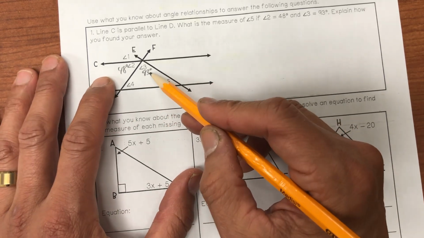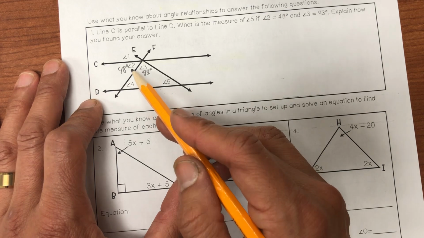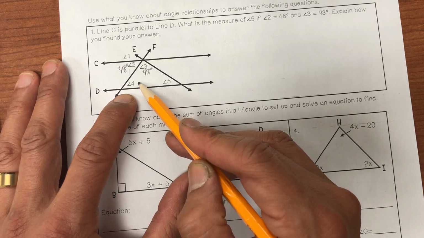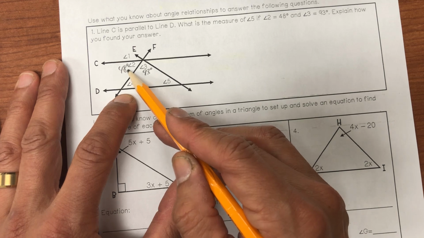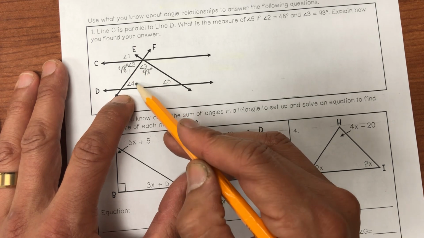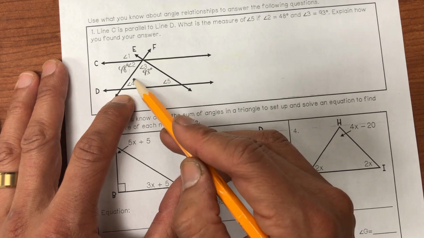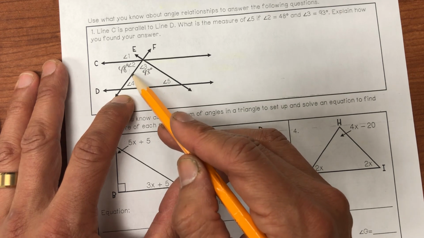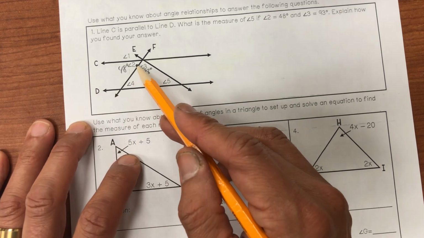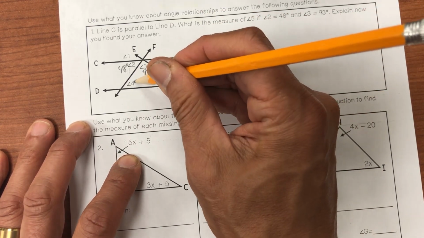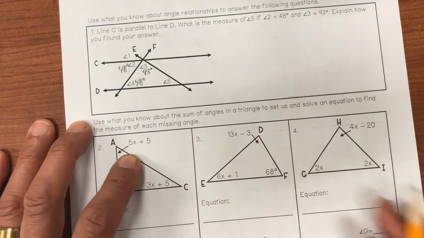All right, so we know what angle 3 is. How do we find angle 4? Well, let's look at the other alternate interior angle. If angle 2 and angle 4 are alternate interior angles, then they have to measure the same amount. These are congruent. So if angle 2 measures 48, then angle 4 has to also measure 48.